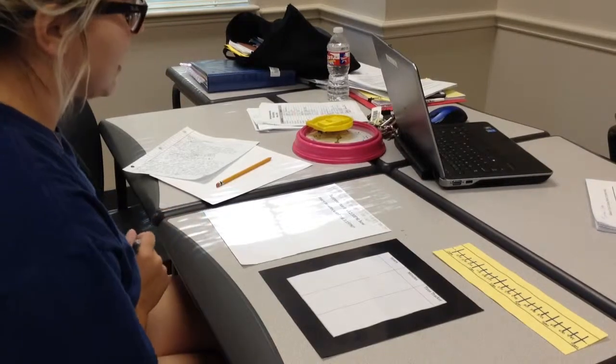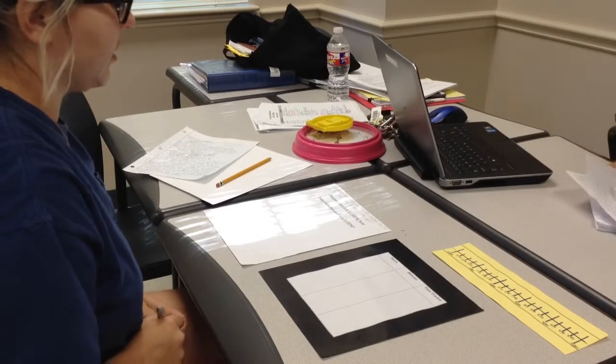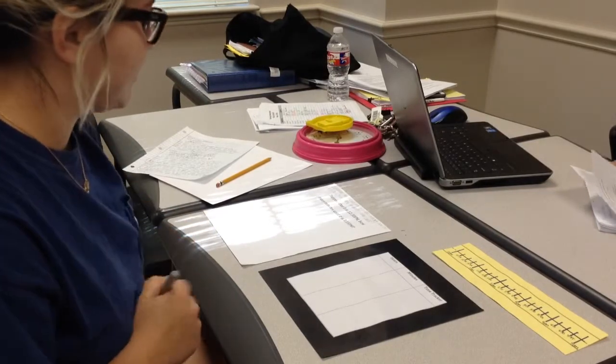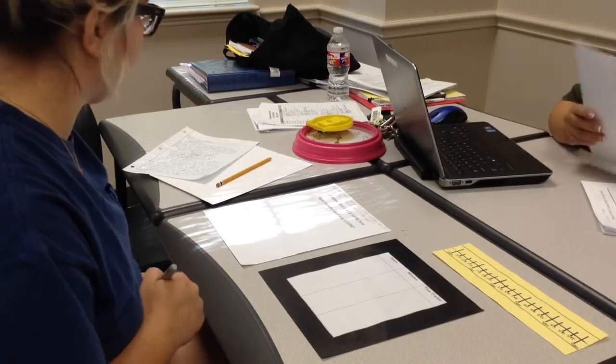If Megan starts class at 12:30 p.m. and gets out at 3:15 p.m., how many minutes is the class? Okay, so the first way we're going to set this up is with a set model.